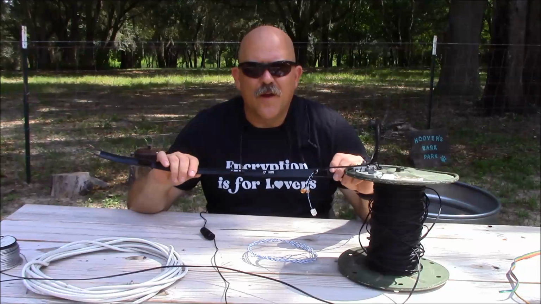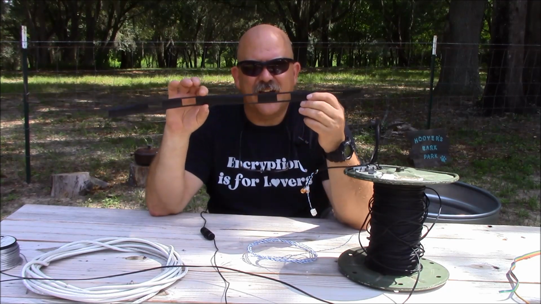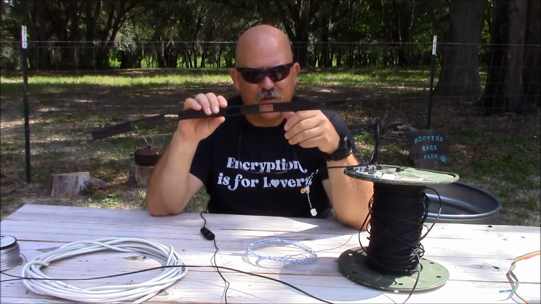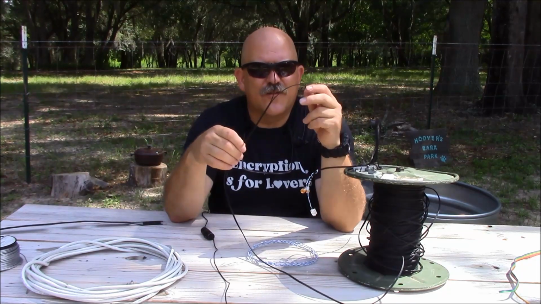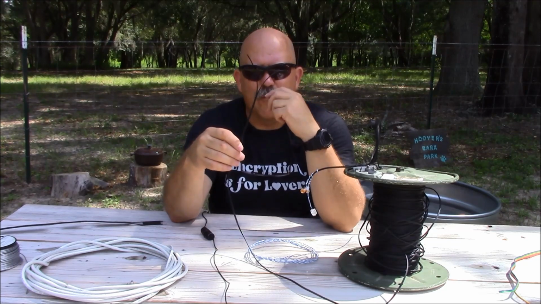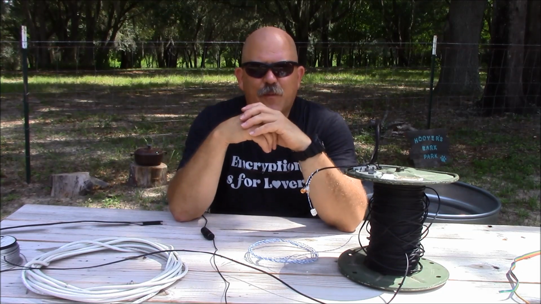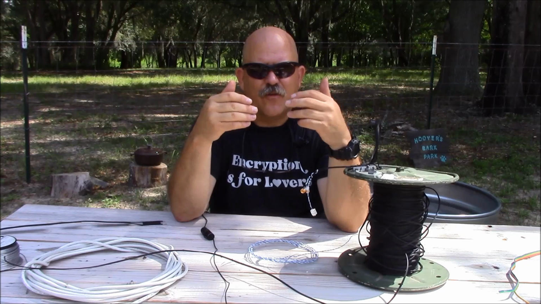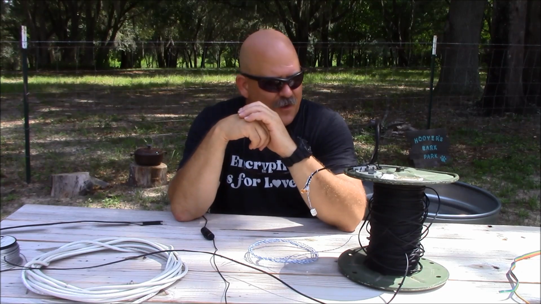So knowing what we know now about balanced feeder and the importance of maintaining that consistent spacing between the conductors and having them insulated from one another, it's easy to see that you could use something that has two parallel conductors, such as this WD-1A military phone wire would work well. You can use lamp zip cord, you can use speaker wire, or any other conductor that consists of two conductors that are parallel with one another that maintain that consistent spacing between the conductors.